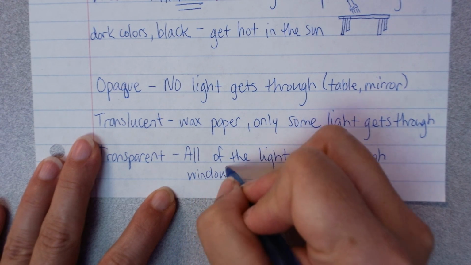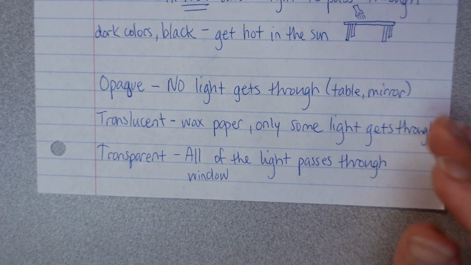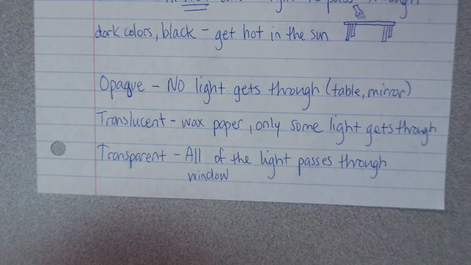These are all terms that you will hear as you are watching videos about light energy and doing some activities. We are going to do a lab later this week, so I want to make sure you understand these terms before we get to that lab, because you're going to have to do some writing about those.